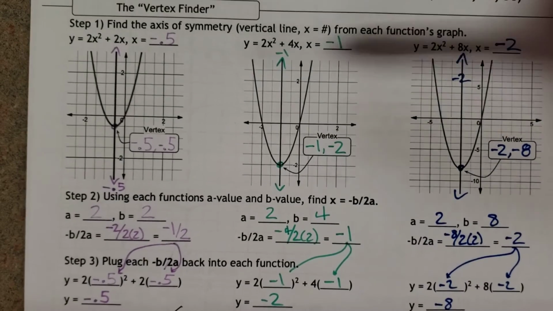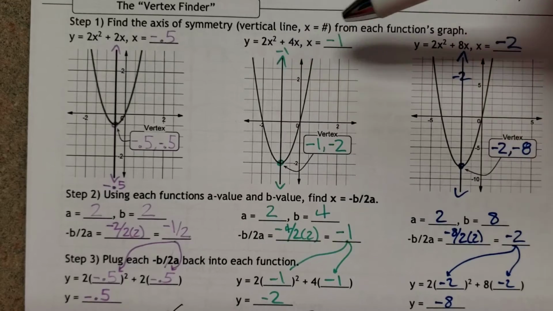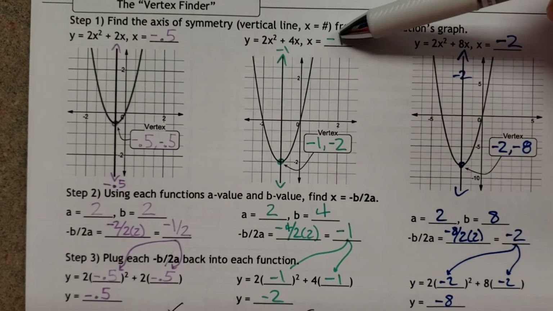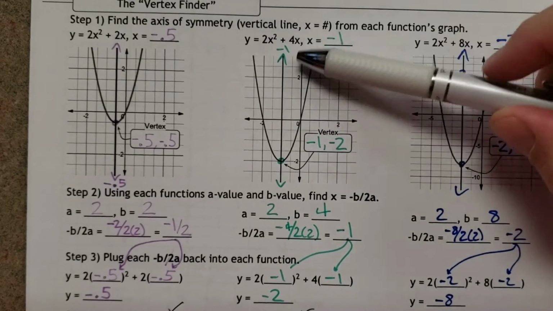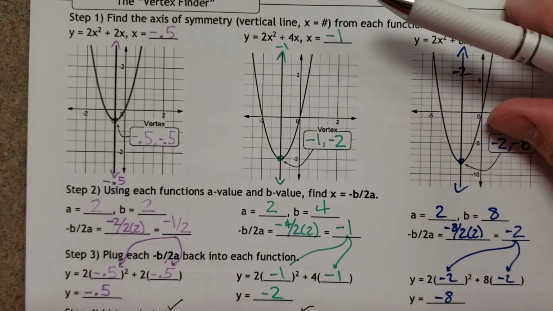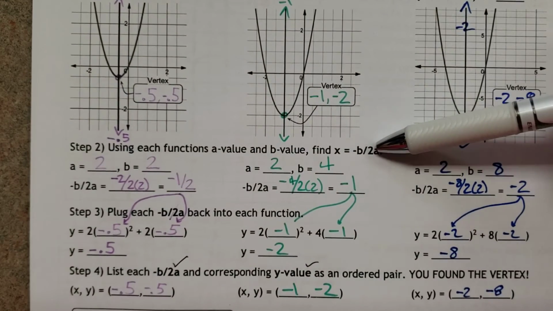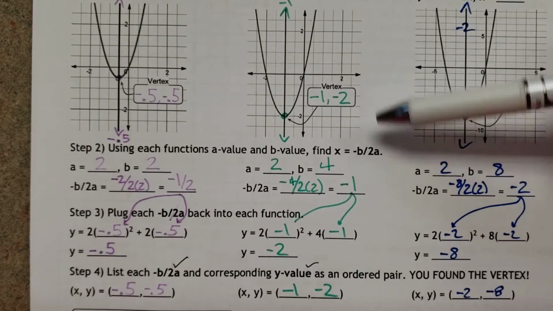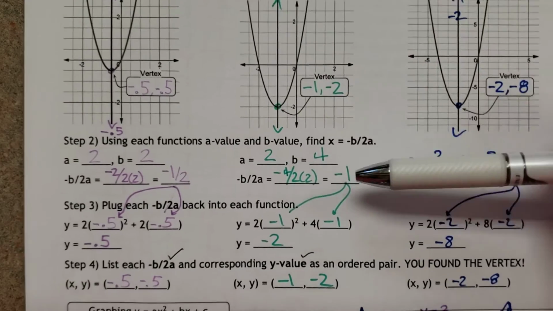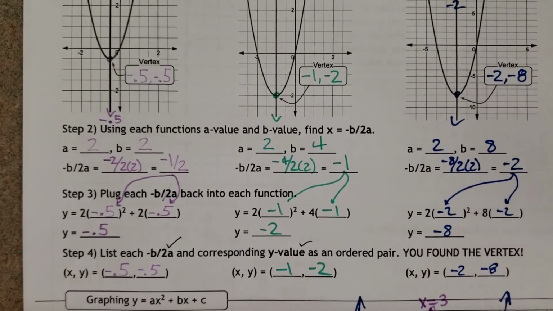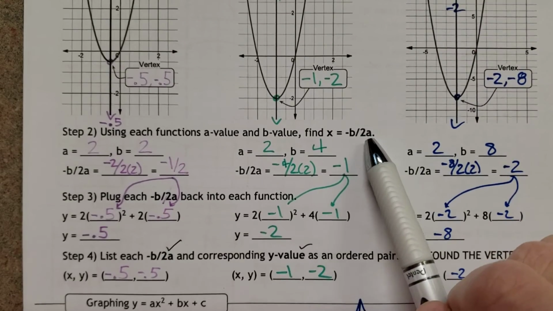So notice this next one. It's 2x squared plus 4x. Axis of symmetry is -1. The vertex is already graphed, but imagine we didn't have these things. What would you do? Well, you would do negative b over 2a. That will help you find the vertex. So again, imagine you didn't have the picture, you just had to do it cold with a formula. This is the formula that does that.